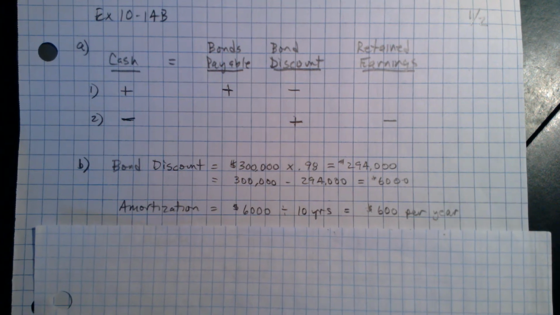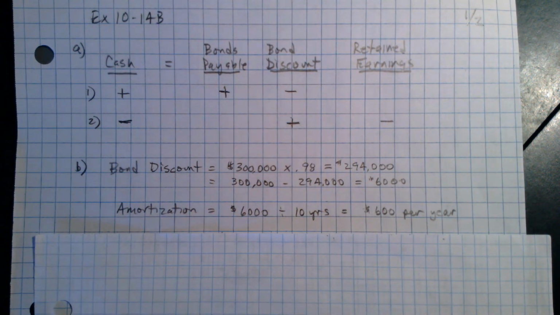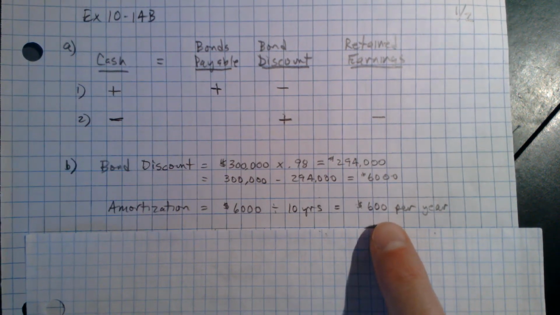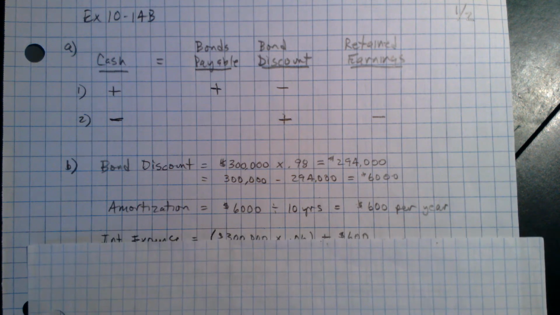And we're going to split that into 10 chunks because this is 10 years. We're making annual interest payments. If this was semi-annual interest payments, then I would have 20 periods I would spread it over. I'm going to spread it over the number of times I'm going to pay interest. So that gives me $600 for each time I pay interest.